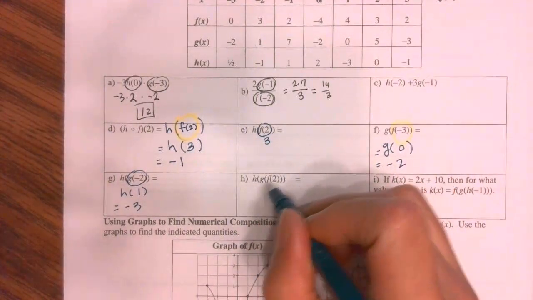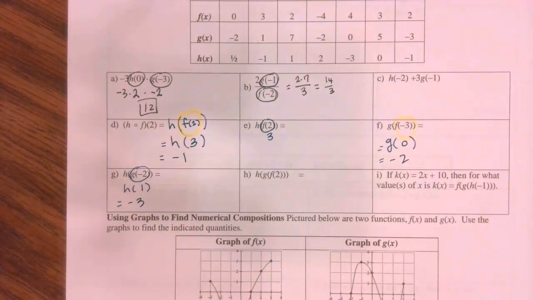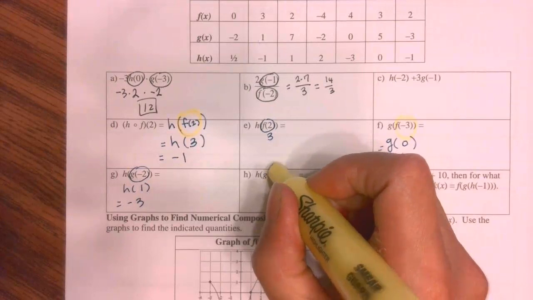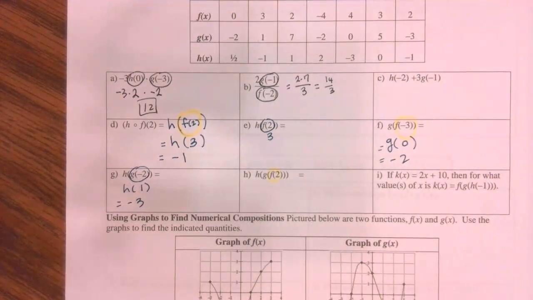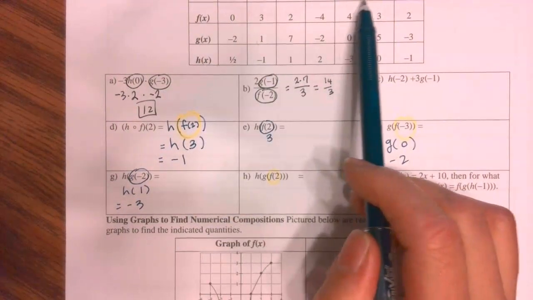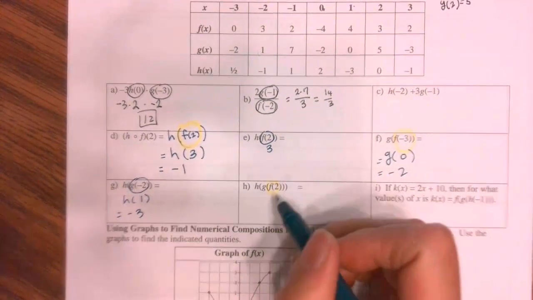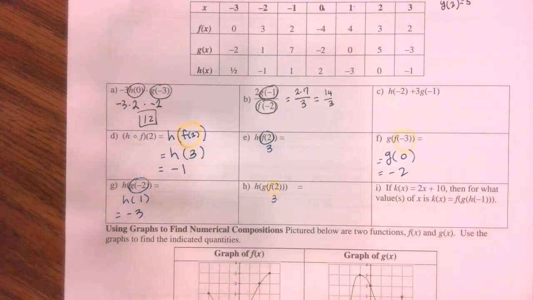Ooh, look at letter h. We have 3 things going on. Do y'all see it? Don't be scared. We keep it the same. Start from the farthest in. F of 2. Okay, what is f of 2? F of 2 is 3. Oops, sorry. F of 2 is 3.